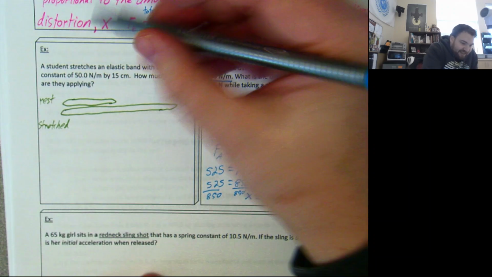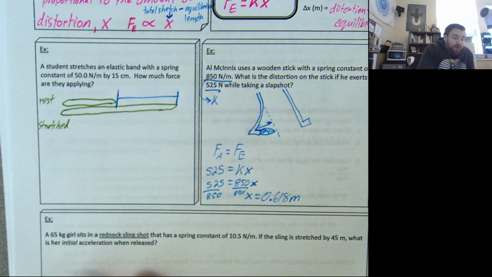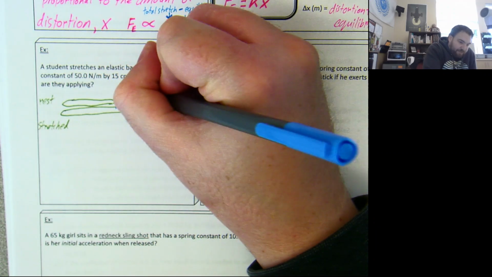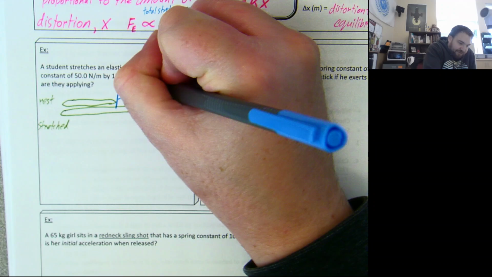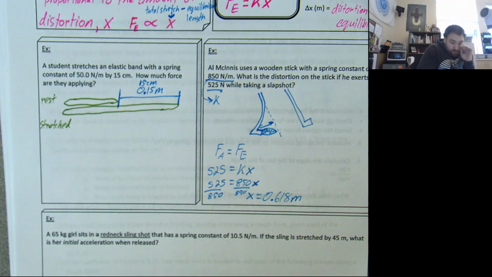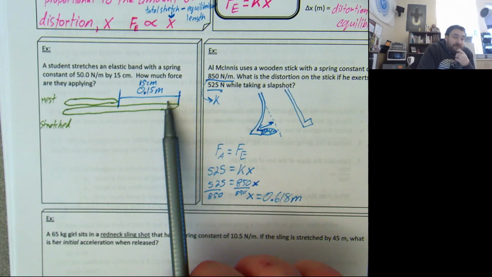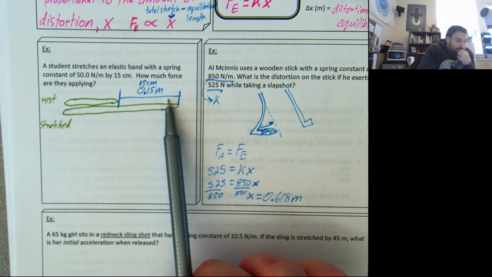So what that means is this value here, the stretch distance, or the distortion is the language that I've been using, this is equal to 15 centimeters, which is going to amount to 0.15 meters. This is the stretch, this is the distortion that we've been talking about.